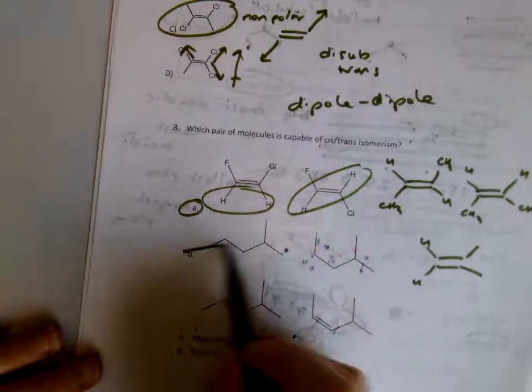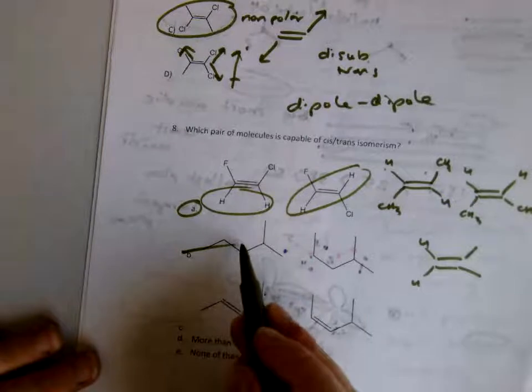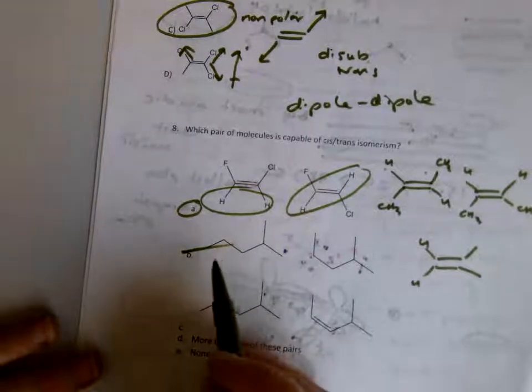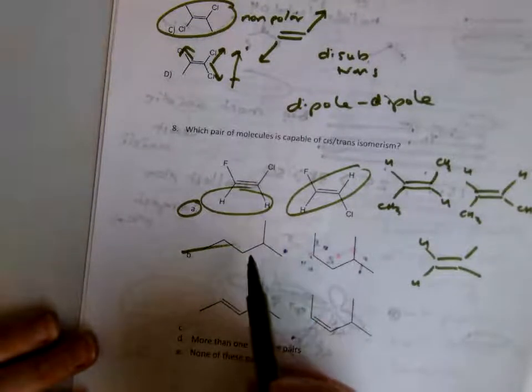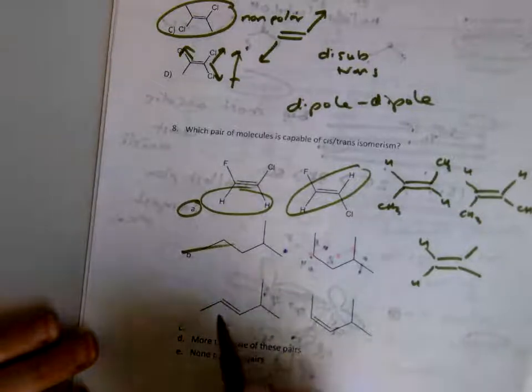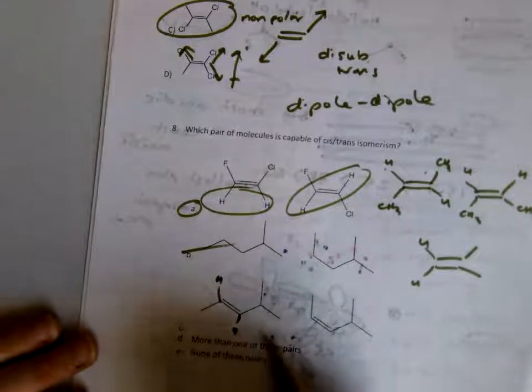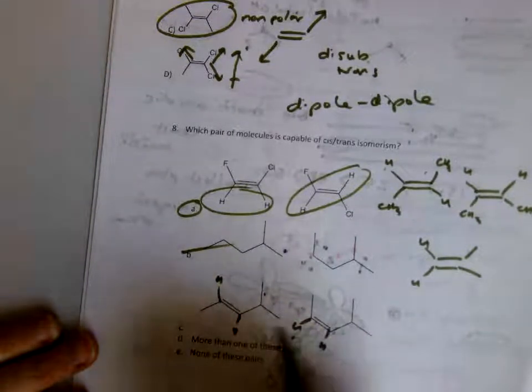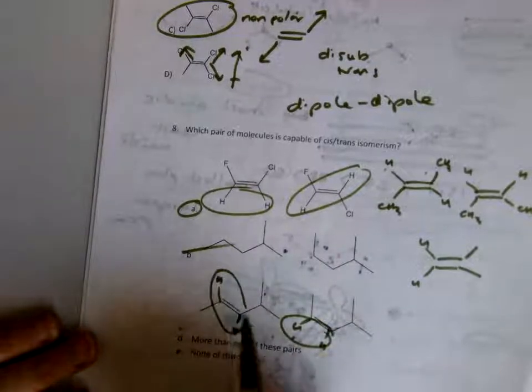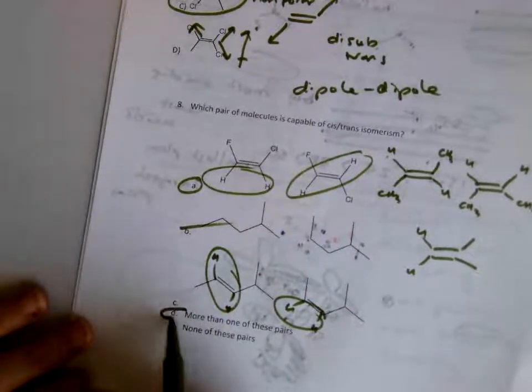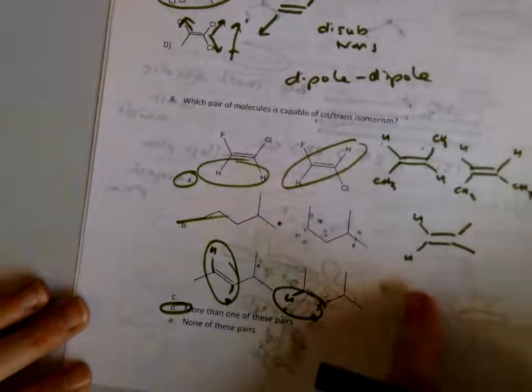This one is all sp3 hybridized, so that's fine. And then it can't do cis-trans because it can all rotate. And then we have this one. I'll draw the hydrogens in. Looks like we have two hydrogens on the same side and two hydrogens on opposite sides. So my answer choice is D, more than one of these.